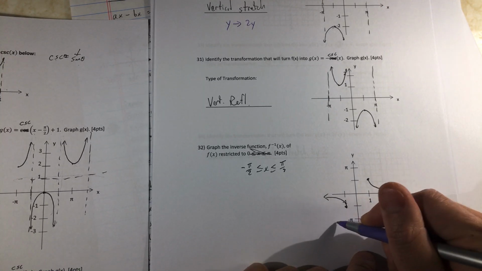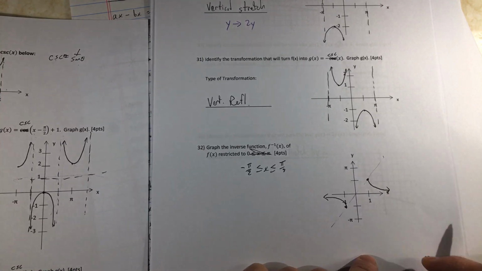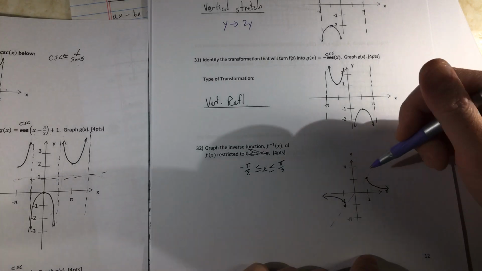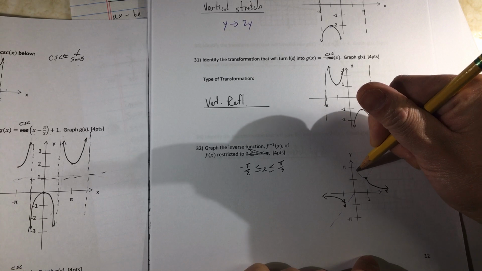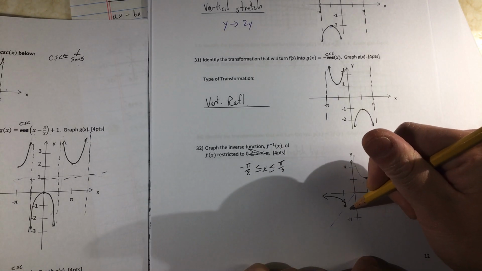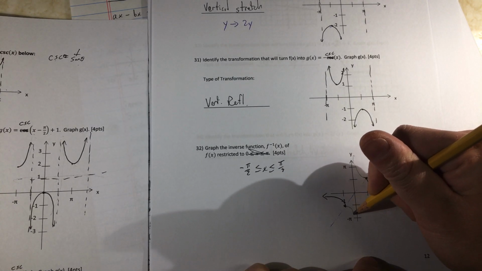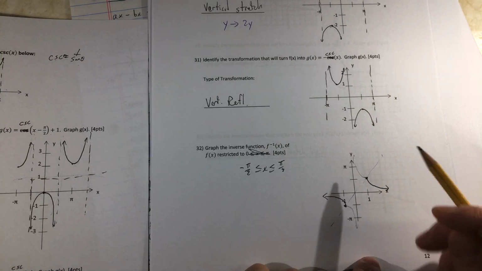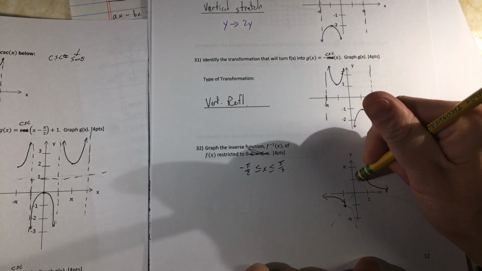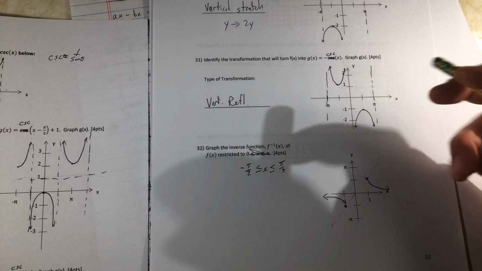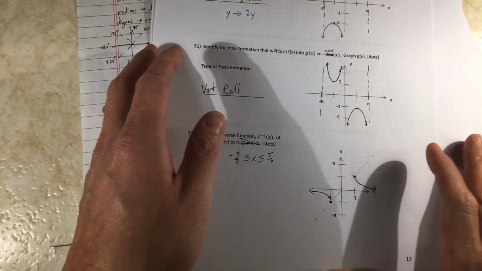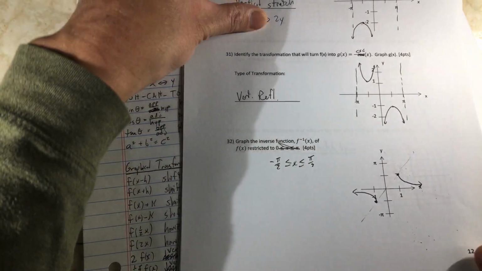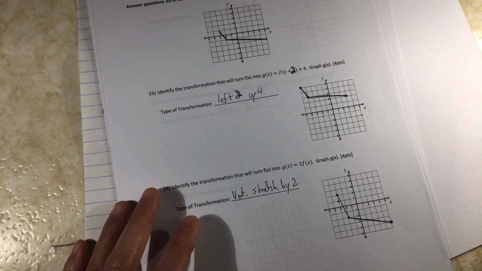All right? And again, it should be a reflection about the diagonal, right? So the original one looked like this. And you can see how that's a mirror image. Okay, so that one's definitely tricky. These can be tricky, that's for sure. Hopefully that makes sense.